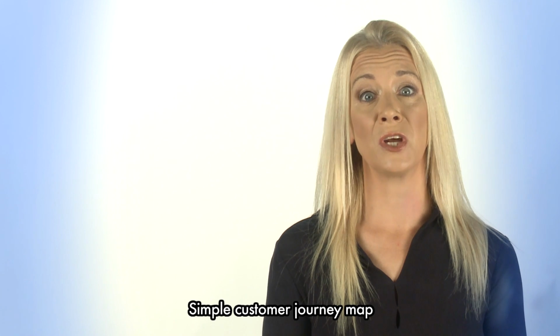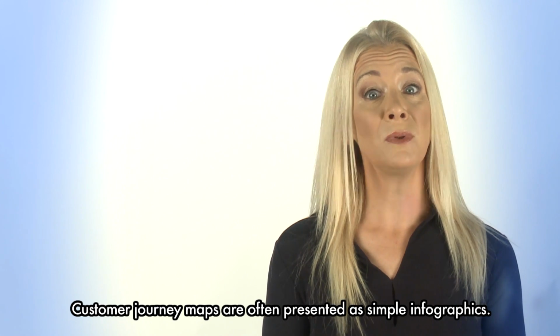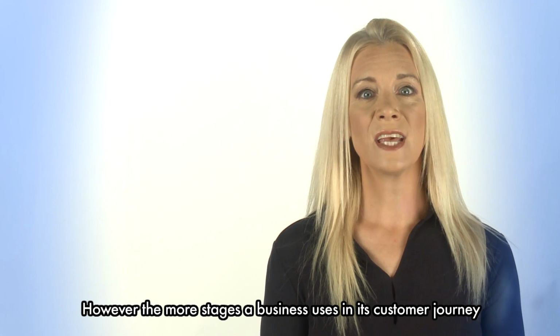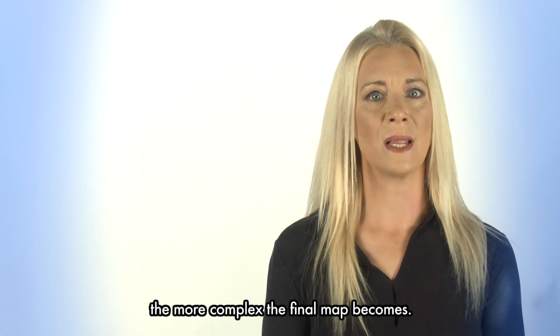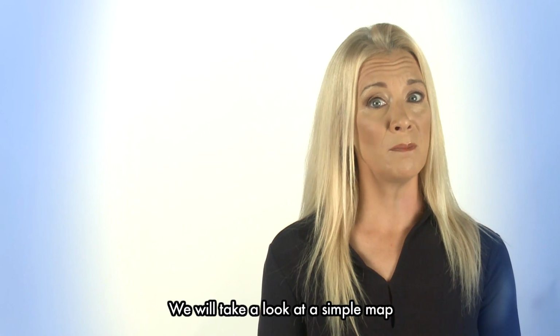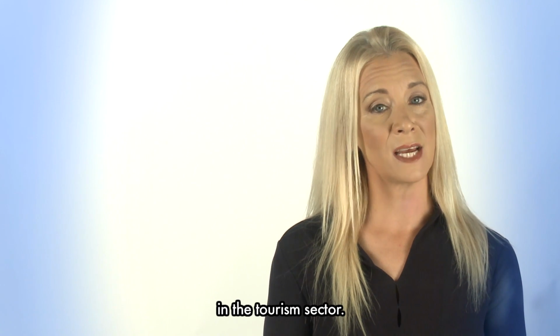Simple customer journey map. Customer journey maps are often presented as simple infographics. However, the more stages a business uses in its customer journey, the more complex the final map becomes. We will take a look at a simple map that can be used by several companies in the tourism sector.